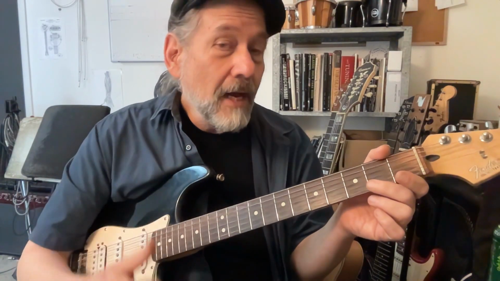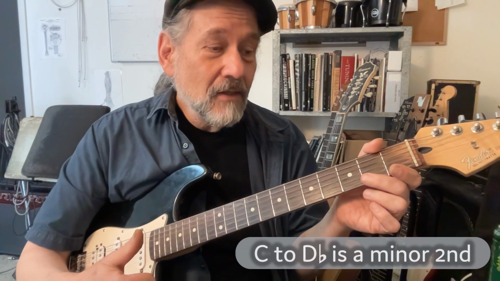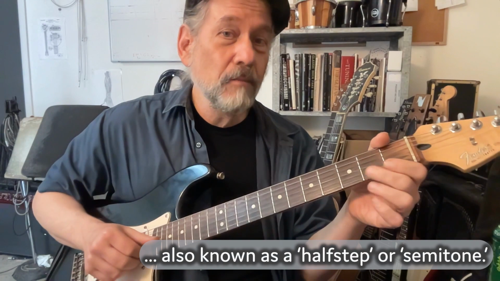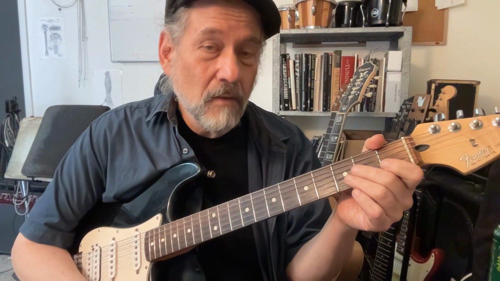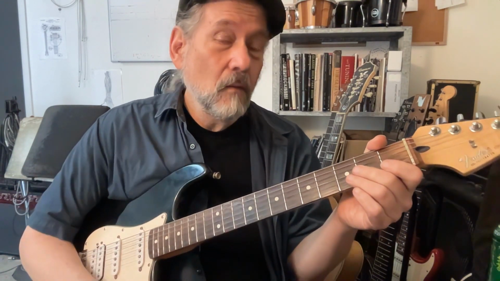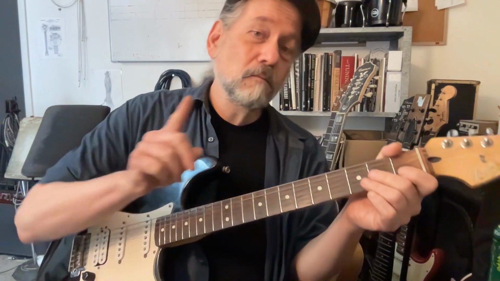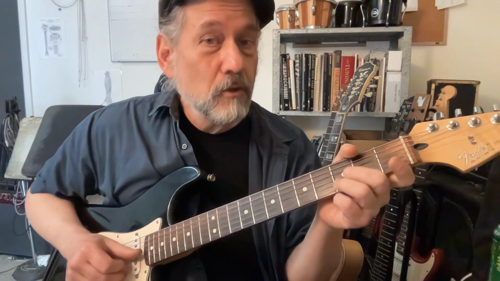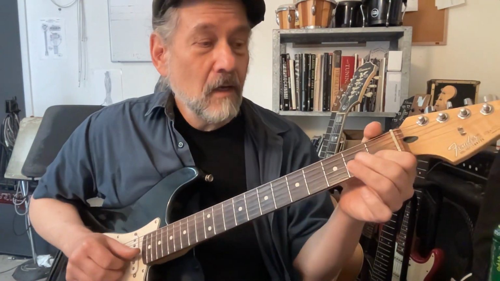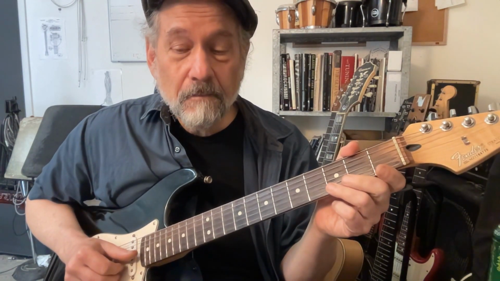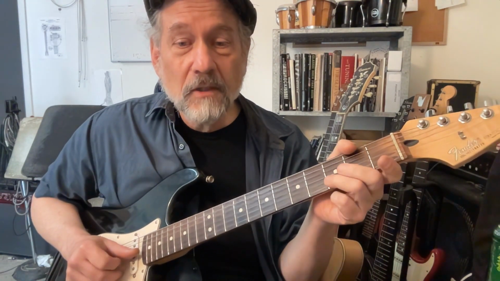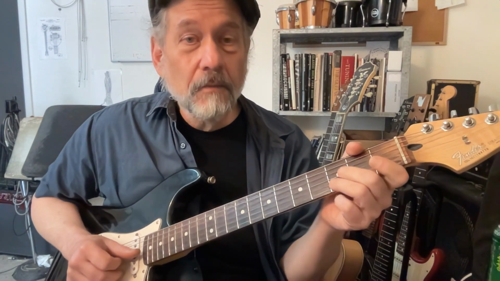But if I go from C to D flat, that is a minor second. C to C sharp, C to D flat, it's the same thing, right? Well, you might think so, but let's go a little further with this example. Let's say I go from C to C sharp to D. Well, I've gone 2 half steps, from C to C sharp to D. 2 half steps, that's a whole step.